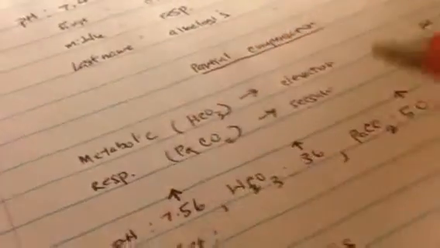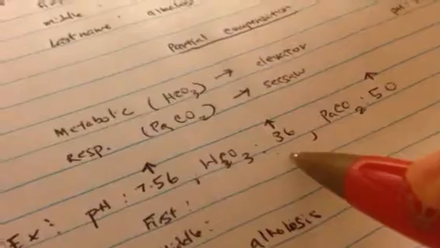How about the bicarb? Bicarb is usually between 22 and 26, right? So we know this one's also increasing. Well, we know we have the answer right off the bat, but let's just keep going. The PaCO2, usually between 35 and 45, has also increased. So since we know that the metabolic is like an elevator, and that if the pH increases and the bicarb increases, then the problem is usually metabolic.